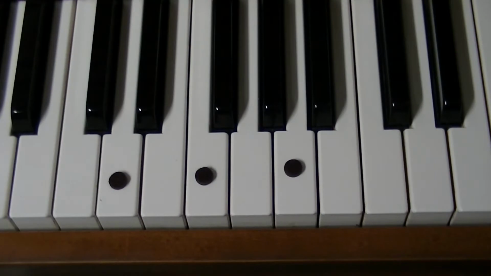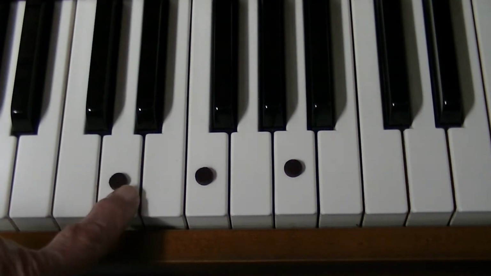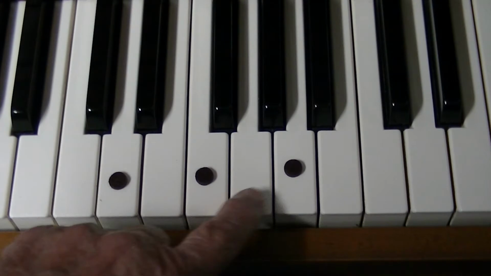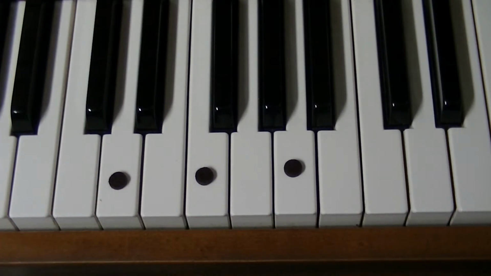The next chord is called D minor, and that consists of D, F, and A, and that's called D minor.